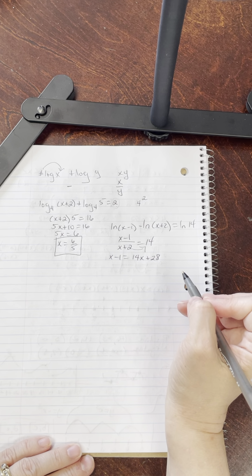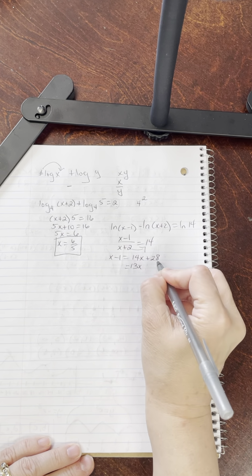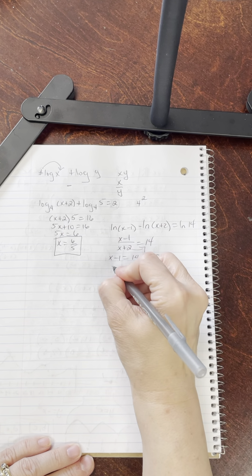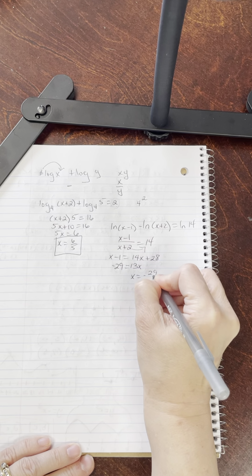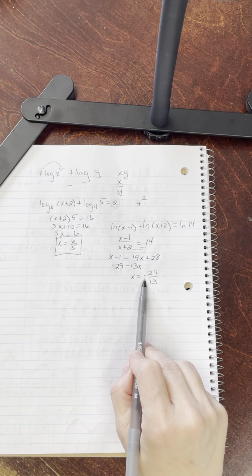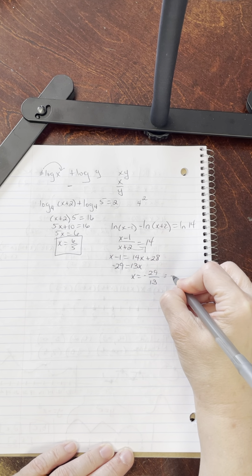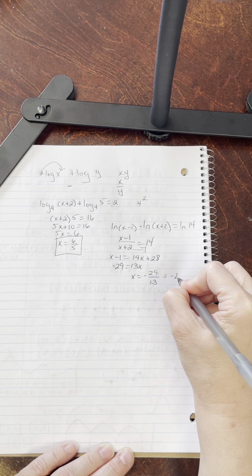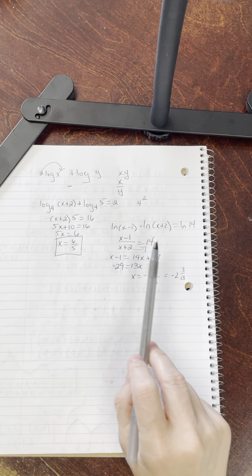Then let's move this x over. So 13x equals, and then I'll move my 28 over, so negative 29. X equals negative 29 divided by the 13. And I need to check for a negative, so let me put this in its other format. That would be negative 2 and 3/13, so a little over negative 2.